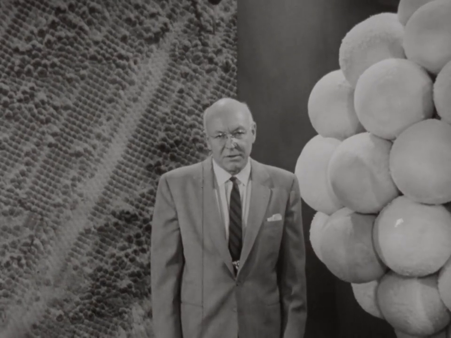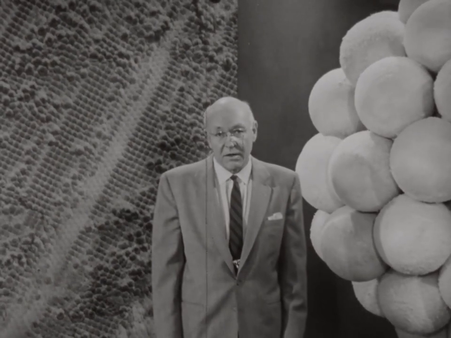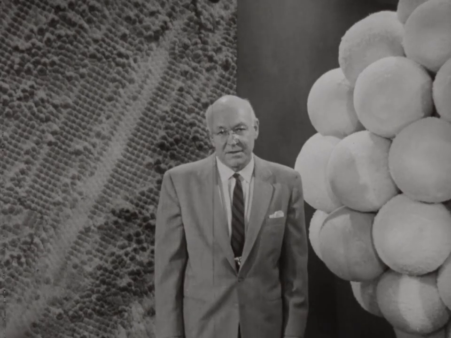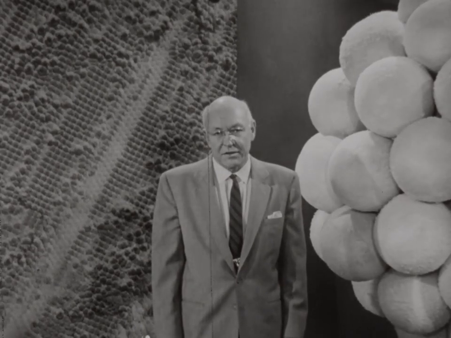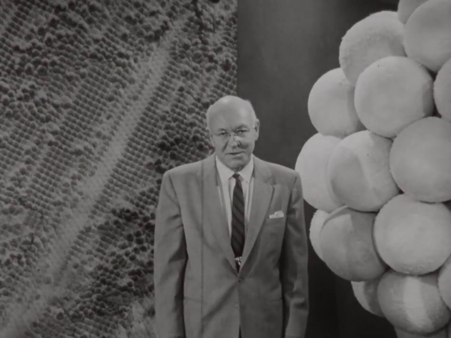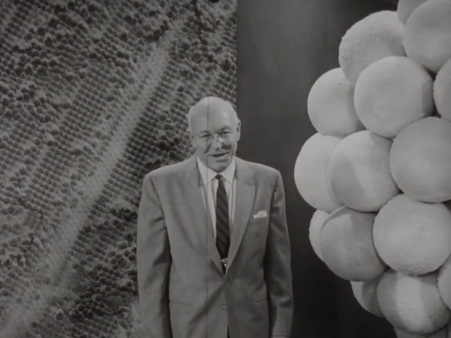Viruses behave like living things in that they can reproduce or multiply and change or mutate. But they do these things only within specific living cells where they're able to make use of the energy and the building blocks within these cells. And viruses are, of course, very tiny.